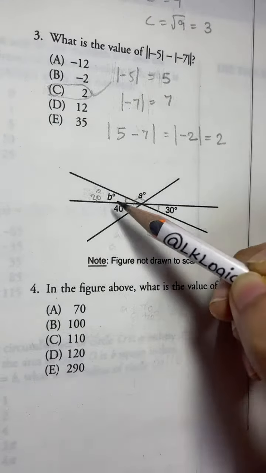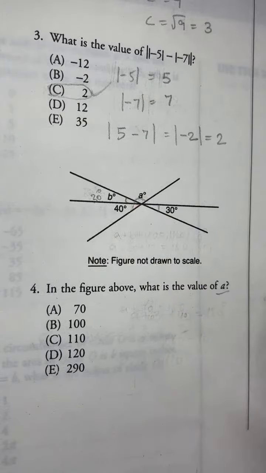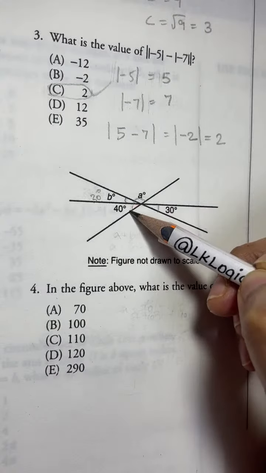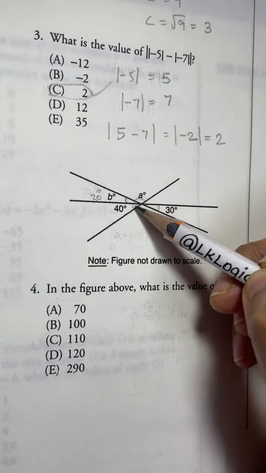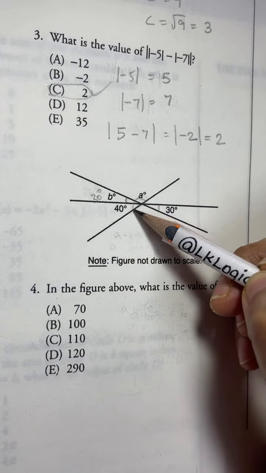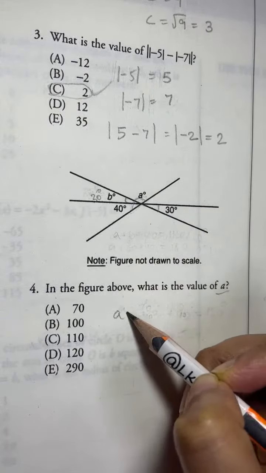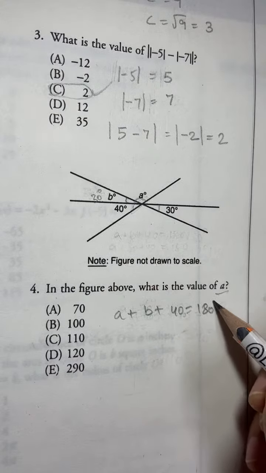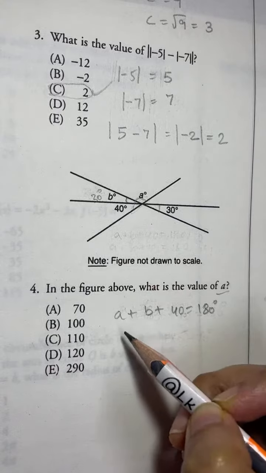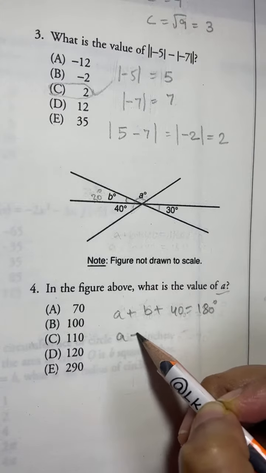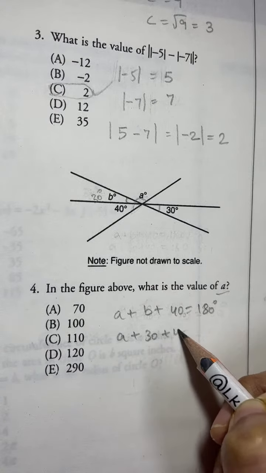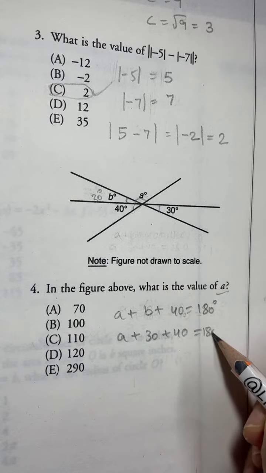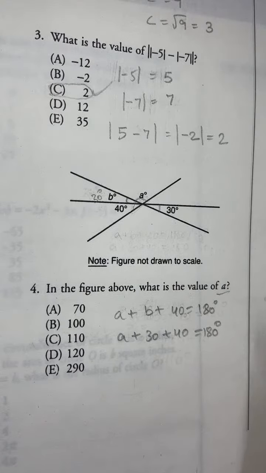But you don't need to find B, you have to find A. So here we have this as a straight line. So A plus B plus 40 is 180 degrees, straight angle. So what is B? That's 30. A plus 30 plus 40 is equal to 180.